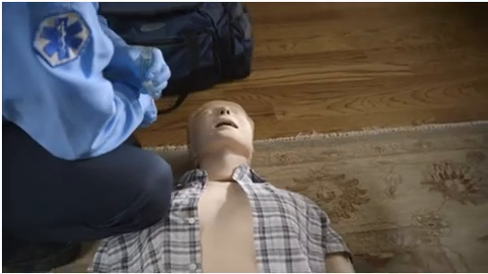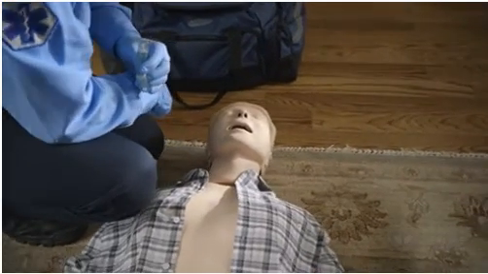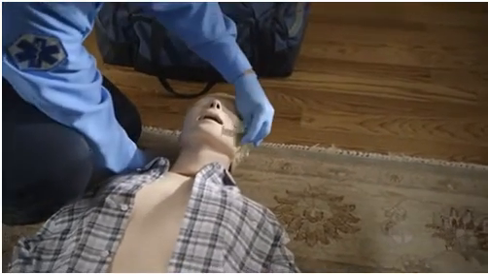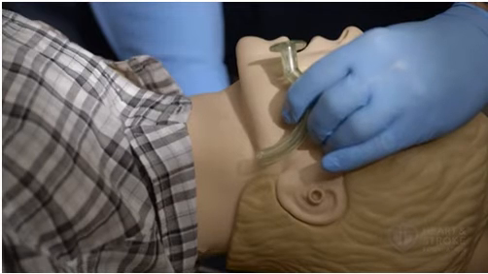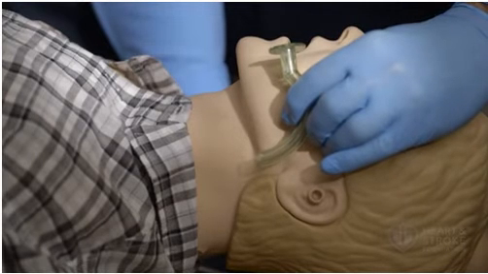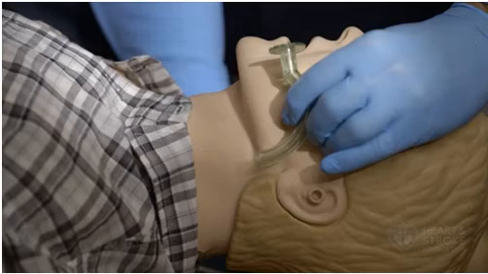Here's how to choose the correct size OPA. Place the OPA against the patient's cheek. When the flange of the OPA is at the corner of the mouth, the tip is at the angle of the mandible. A properly sized and inserted OPA results in proper alignment with the glottic opening.